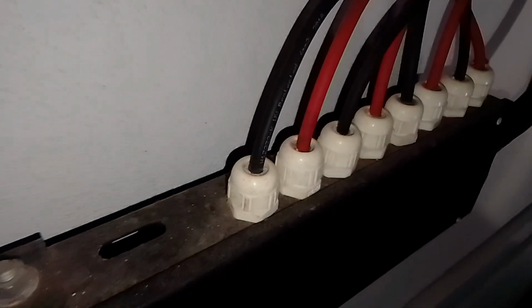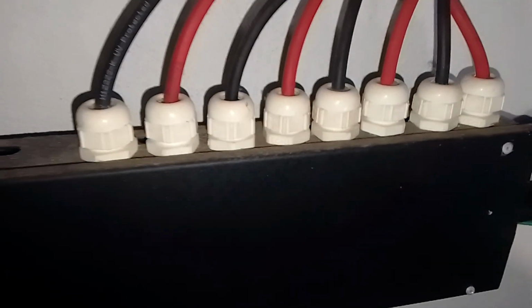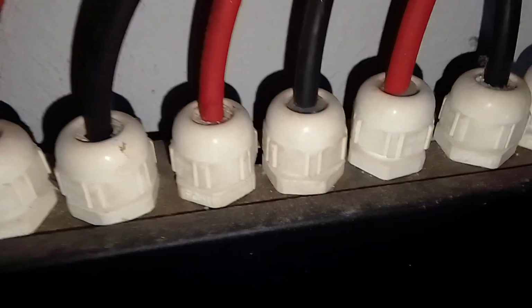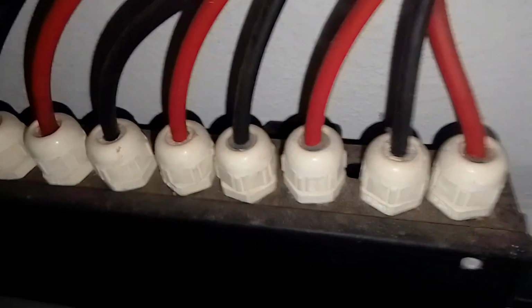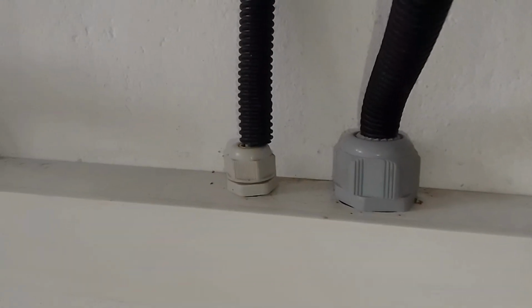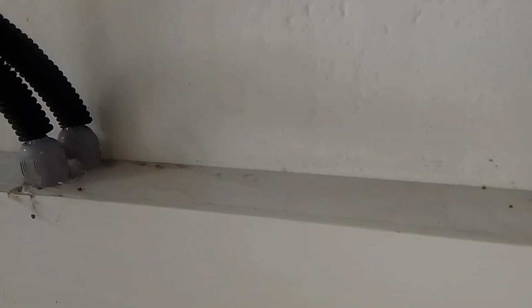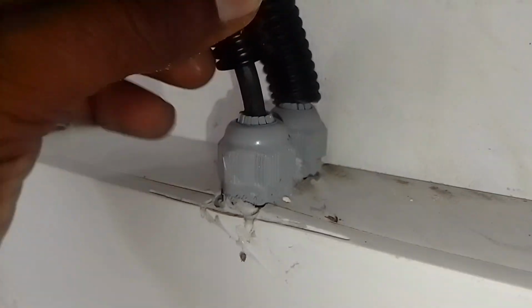The purpose of the gland is to hold the wires tightly so it doesn't allow the cable to be pulled out from the DB box, and also water, dust, and insects are not allowed to go into the casing or DB box.